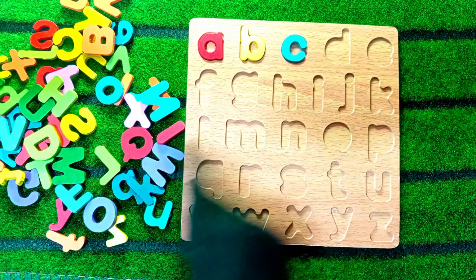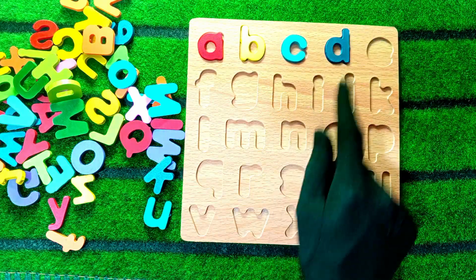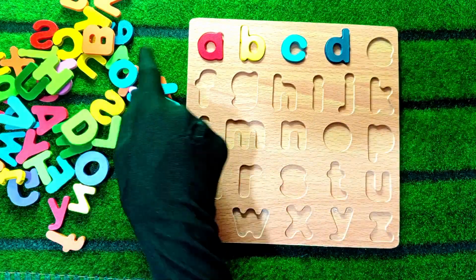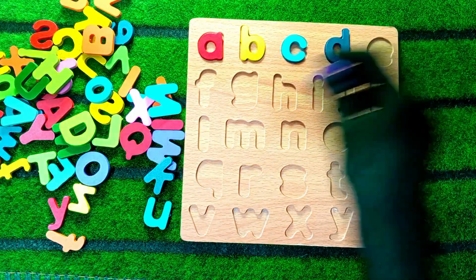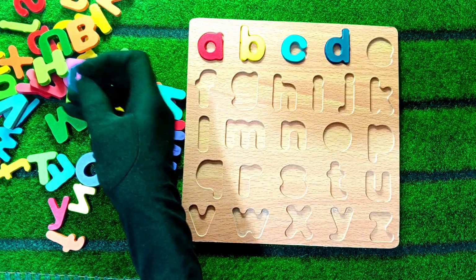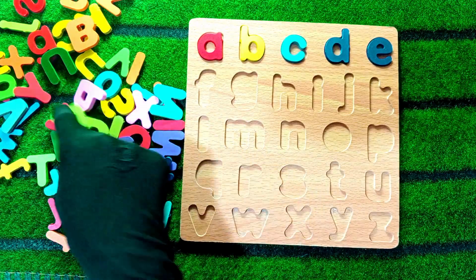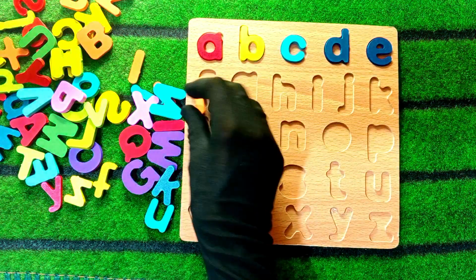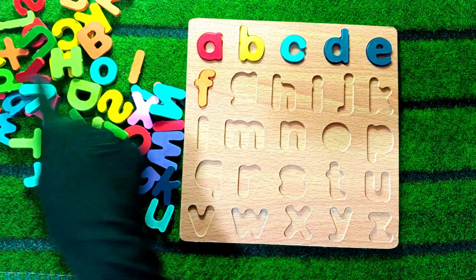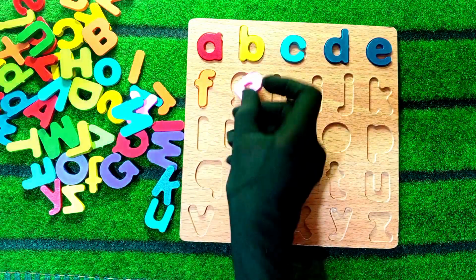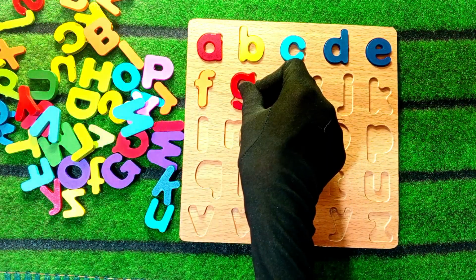Let's find D. D. Next letter is E. Is this E? No. Yes, E. Let's find F. F. The next letter is G. Is this G? No. G.